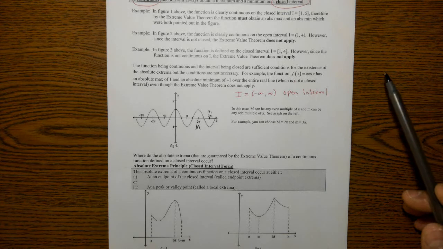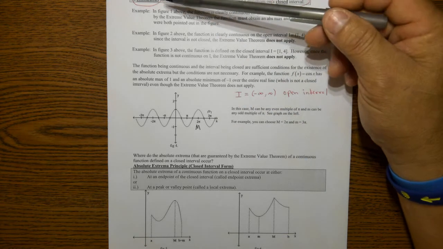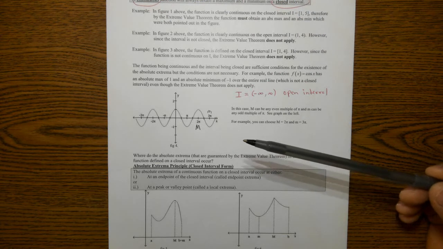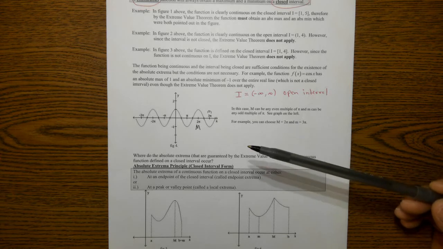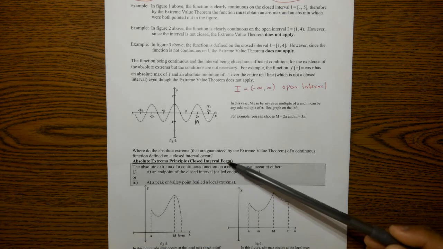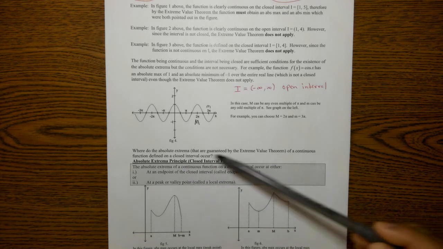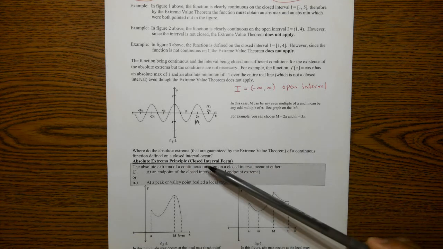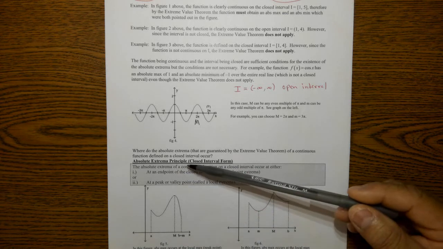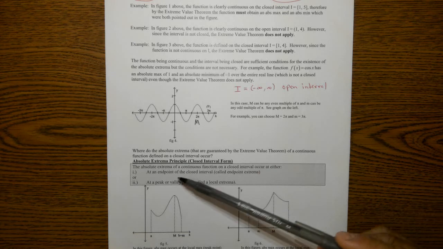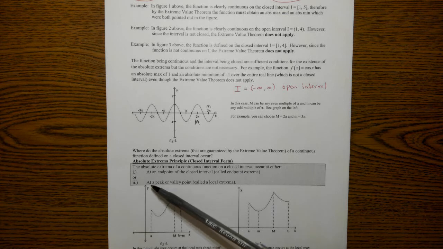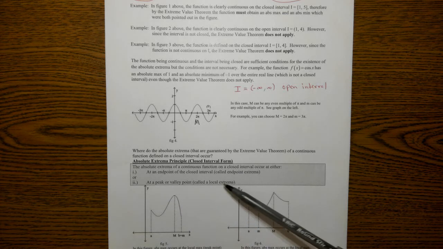So let's just say that we have these conditions, that the function's continuous and it's defined on a closed interval. Where do we look to find the absolute extrema? Well, that's what's called the absolute extrema principle. This is what's called the closed interval form. So where do these absolute extrema occur that are guaranteed by the extreme value theorem of a continuous function defined on a closed interval? Well, they can only occur at two different locations. They either occur at the endpoint of the closed interval, these are what are called endpoint extrema, or they're going to occur at a peak or valley point, which are called the local extrema.